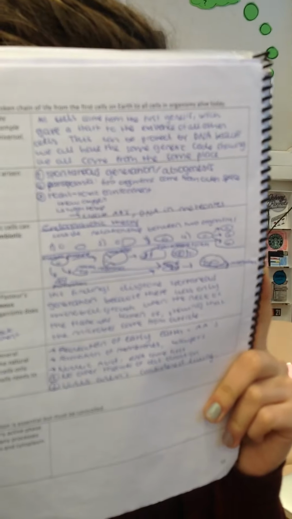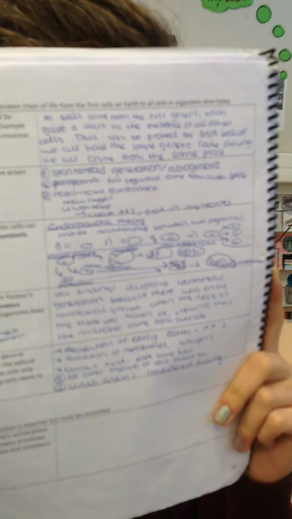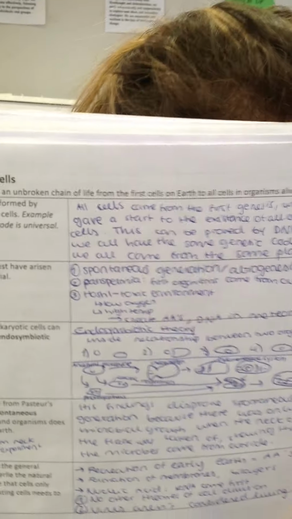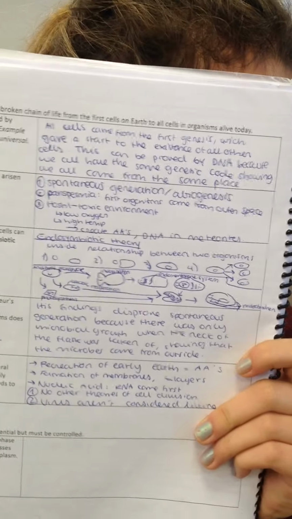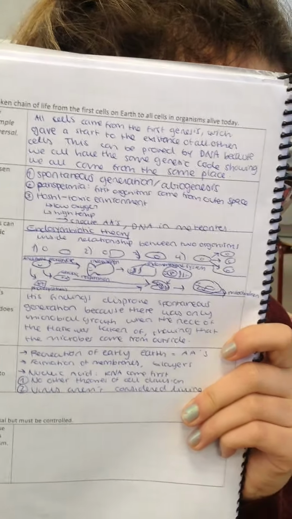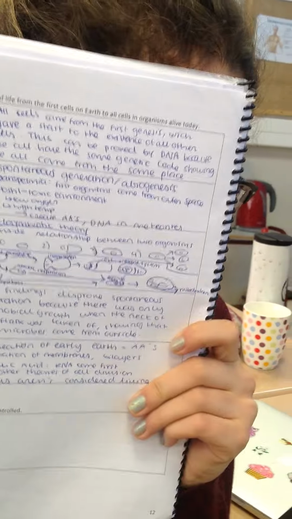The origin of cells. All cells arise from the first genesis, which gave a start to the existence of all other cells. This can be proved by DNA because we all have the same genetic code, showing we all came from the same place.